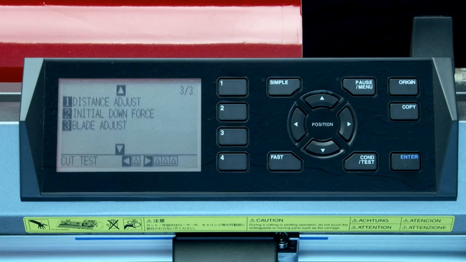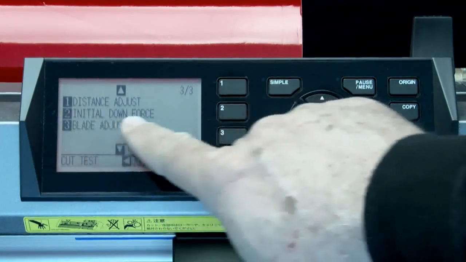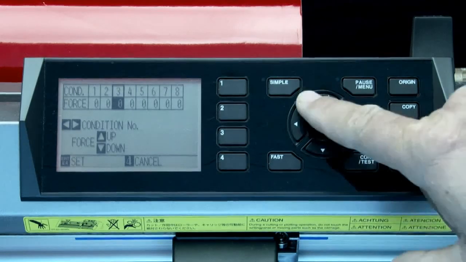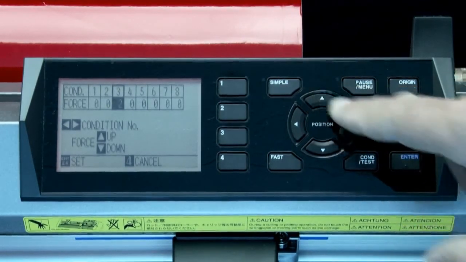There's only one more setting that we would like to cover. This is the initial downforce setting. When cutting thicker media, additional time is required for the cutter blade to penetrate the media fully, even when the necessary cutting force is applied. When this happens, it can leave an uncut section or sections. When the initial downforce is increased, it's added to the initial cutting force when the tool comes down to penetrate the material.